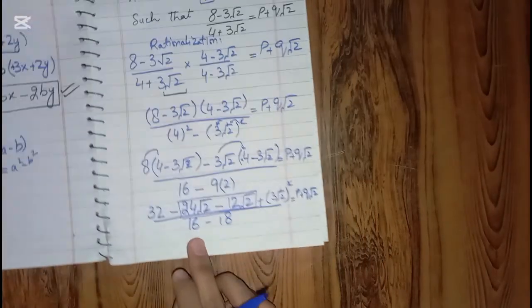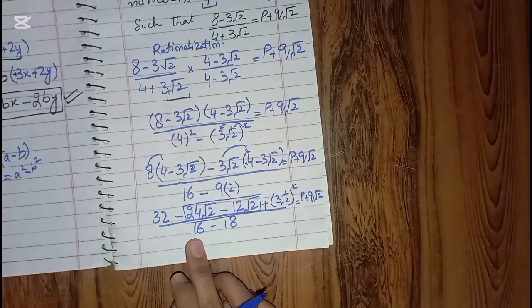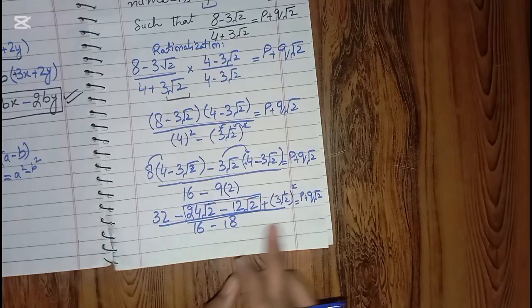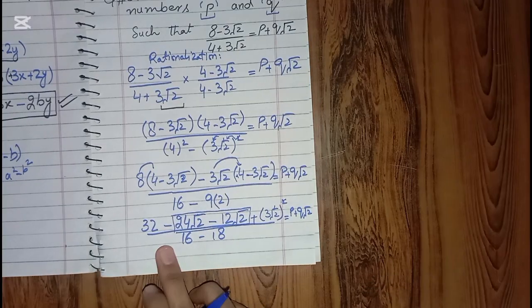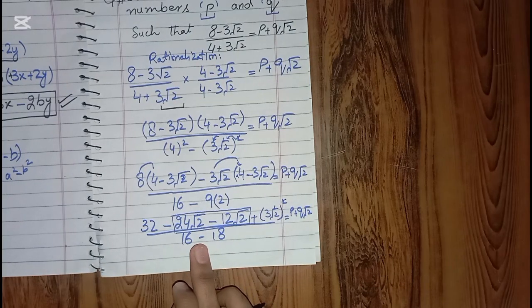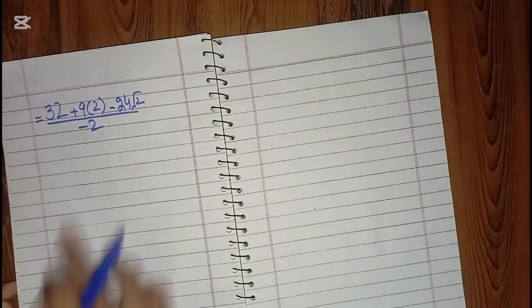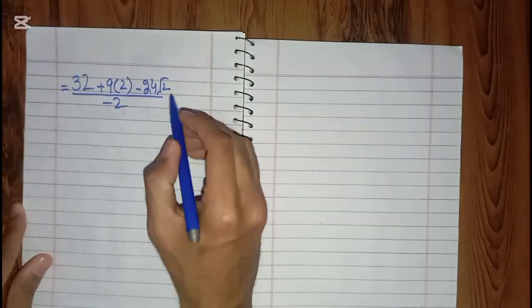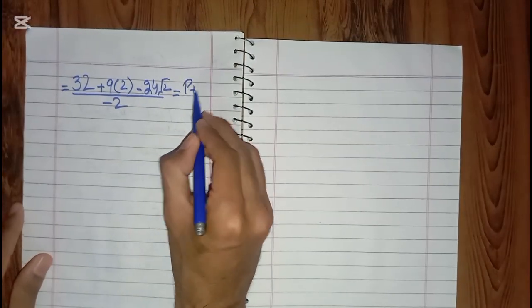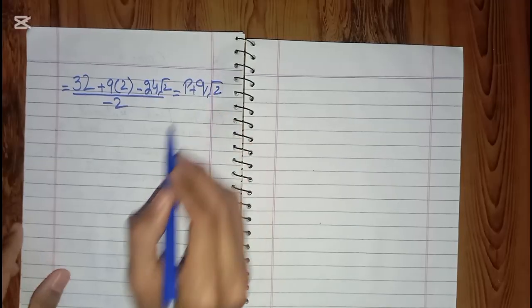How is it minus 2? Because here the operation we can apply is 16 minus 18. If we subtract 16 minus 18, you get minus 2. How do we get minus 2? Basically 18 is the greater value, and the sign with the greater value is minus, so you write minus there, and it is equal to p plus q square root 2.